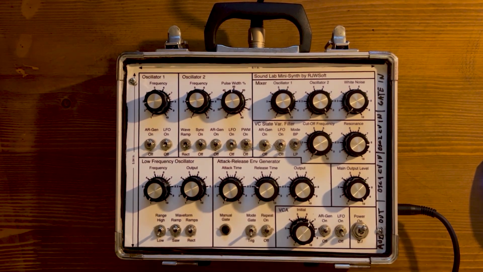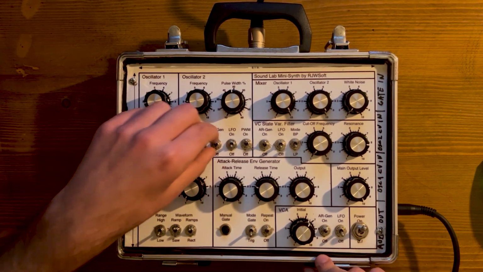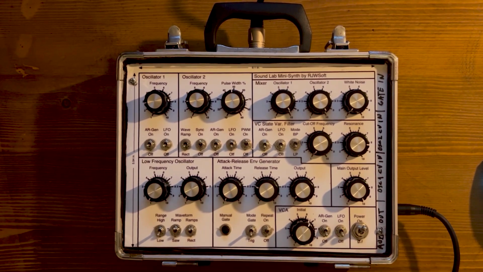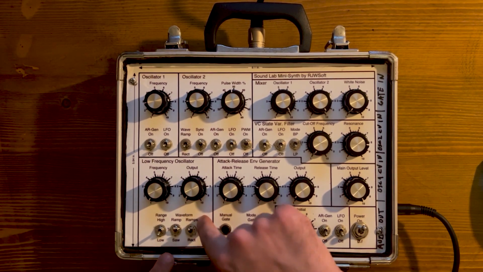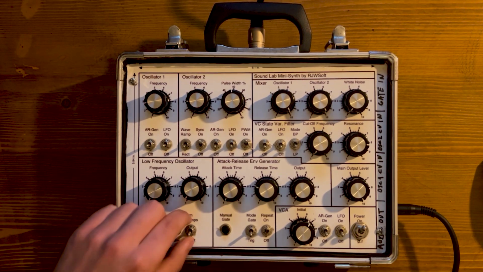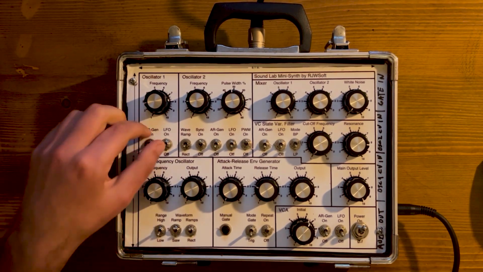Okay, let's try also the low frequency oscillator without the attack release envelope generator. So turn off this guy here and let's see the LFO. The LFO has some waveforms: ramp, triangle or sawtooth wave, and rect is a rectangular wave. Let's use the ramp. Try also on the pitch here.